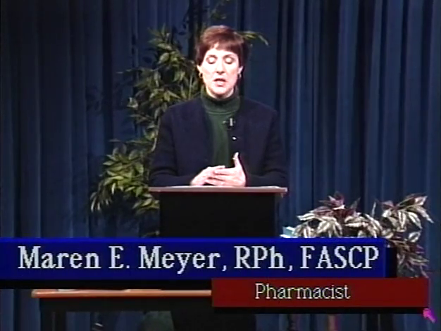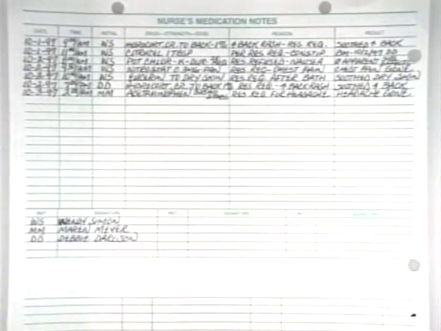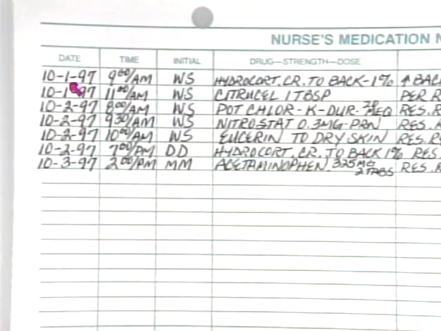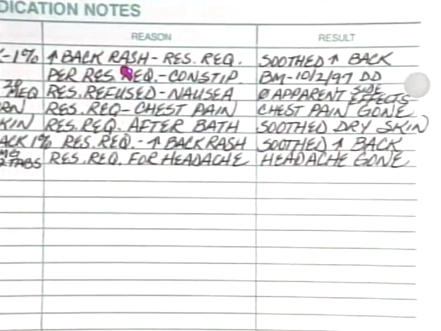The resident's medical condition for receiving the PRN medication has to be indicated and documented on the back of the administration record. So on the back, you'll find the date and time the drug was administered, your initials, if you're the caregiver administering it, the name of the drug, the dose of the drug, the reason it was administered, and the results or outcomes of administering the product.